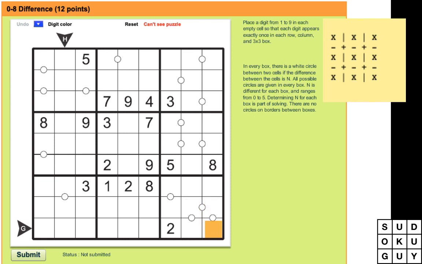So I'm going to see if I can figure out how to write this down. This has to be 1, 2, or 3. This has to be 1, 2, or 3. Okay. Whew. If you see anything I'm missing, feel free to speak up.